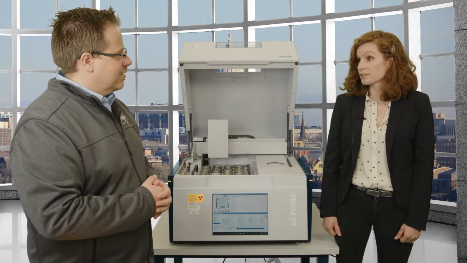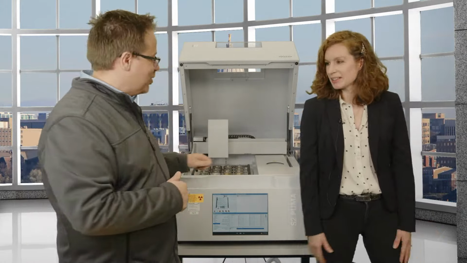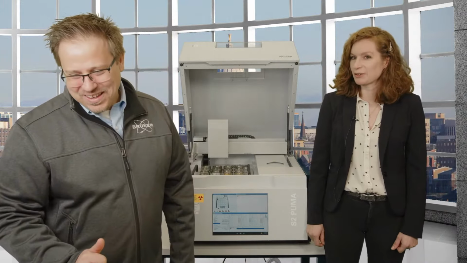But we know geologists love XRF. Oh, they do. Yes, I know. It's one of their core things. My colleagues are geologists. Yes, that's on the Santa list for good geologists.